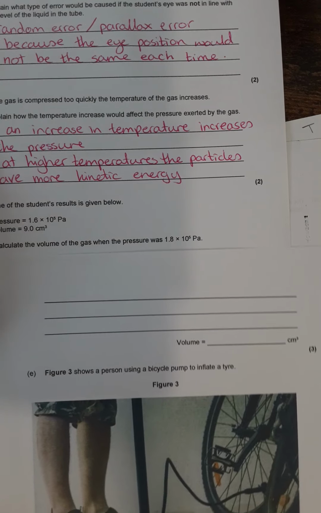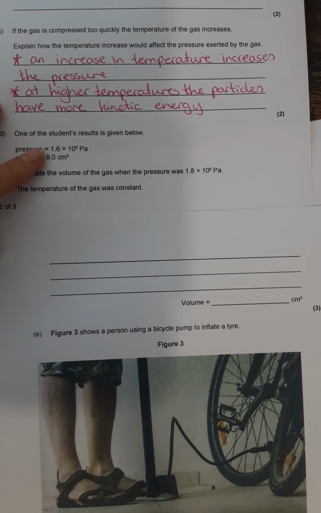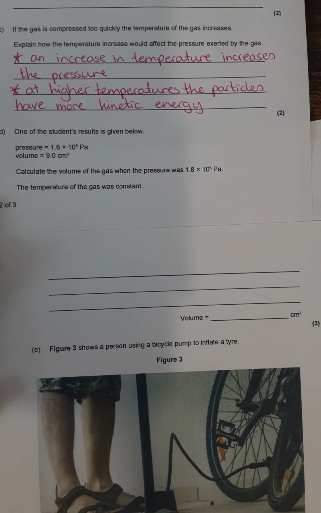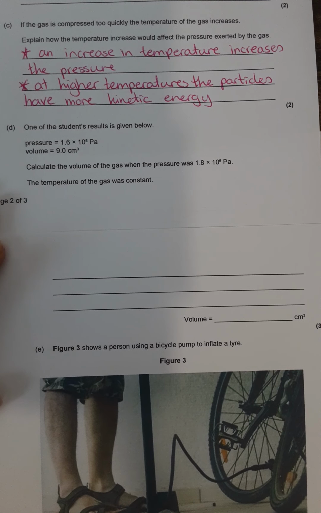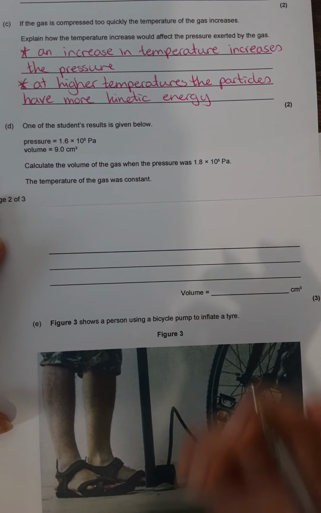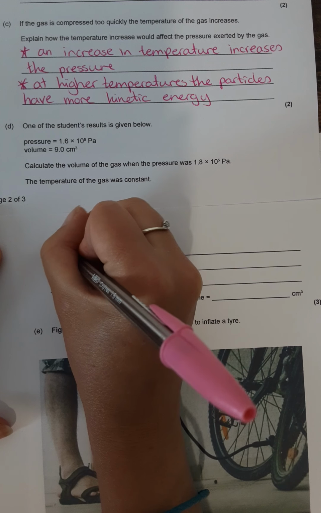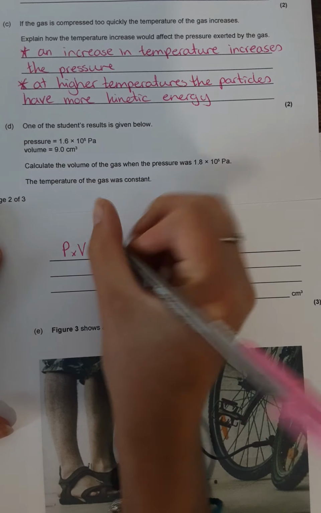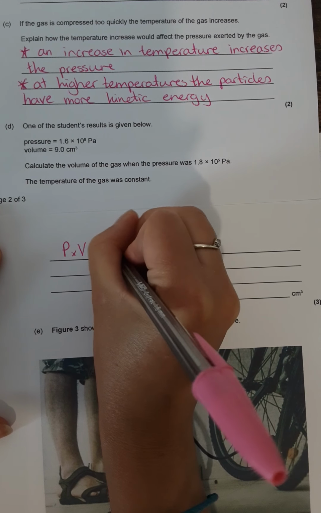Right, so for this question, we do need our equation. The equation that we are looking for is PV equals constant. So the pressure times the volume of the gas equals constant.